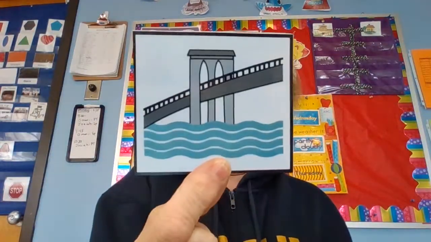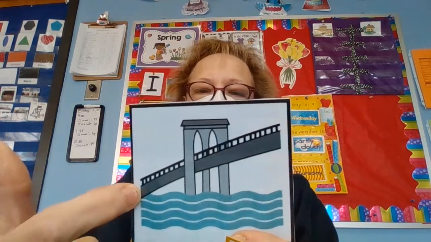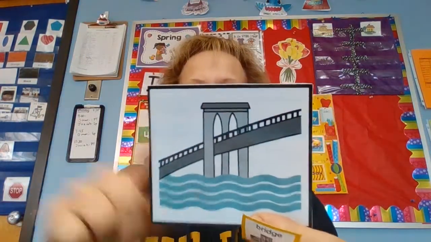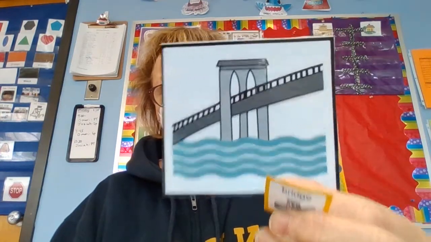Sometimes when we're driving, especially around here, you have to go over big bridges. I have it in the little one, but I have the big one too. And that's the bridge, the part that your car drives right here and it goes up, up, up, and over the water. Now some bridges have to be higher because boats have to go underneath them. Bridge.